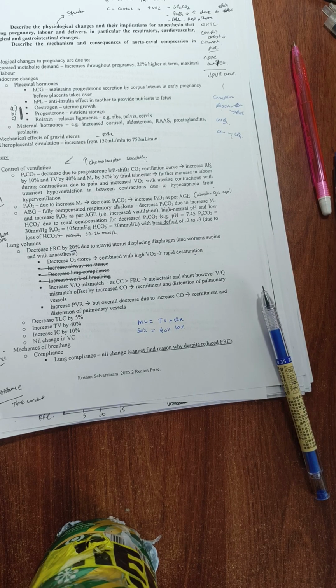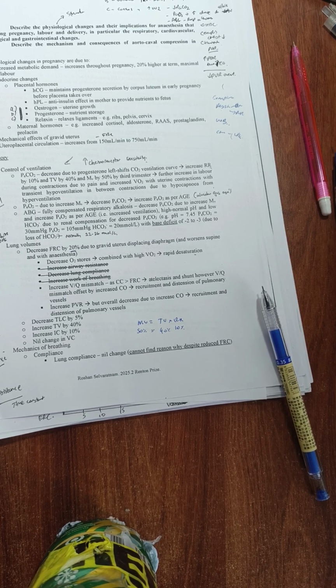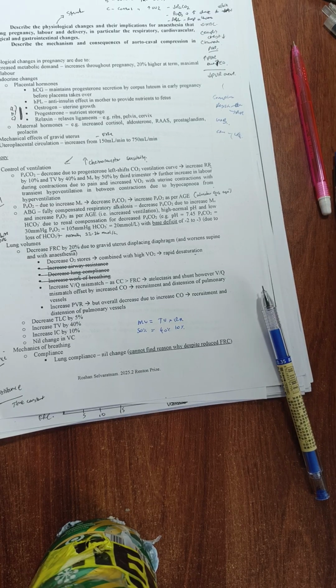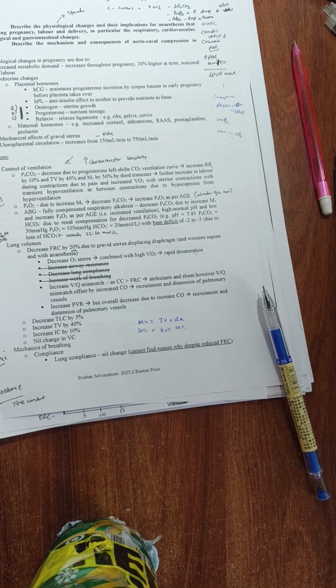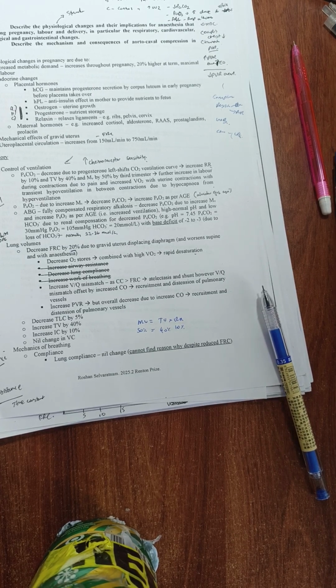Increased ventilation. So higher normal pH and low HCO3 due to the renal compensation for the decreased PaCO2. So the pH is 7.45, the PaCO2 is 30 millimeters of mercury, and the PaO2 is 105, which is quite high, and the HCO3 is 20, with a base deficit of -2 to -3. There was a question about respiratory alkalosis in pregnancy.